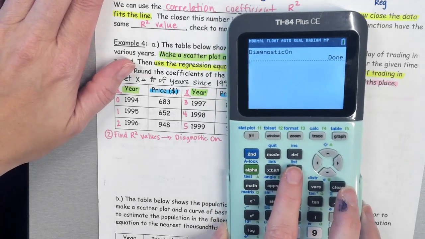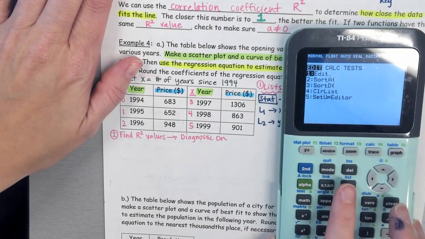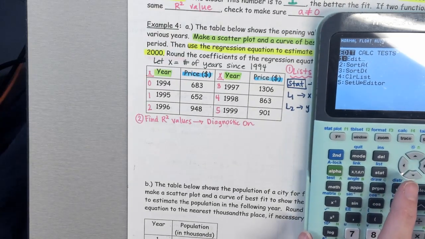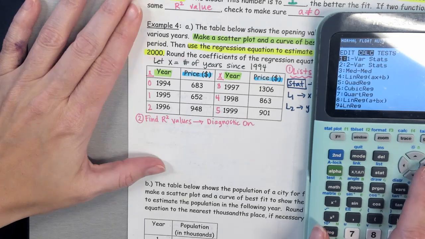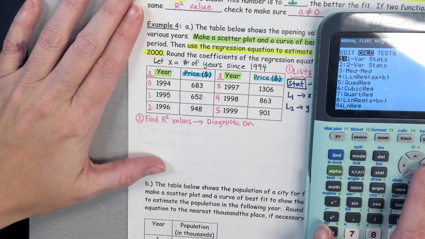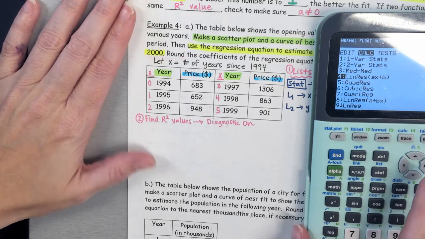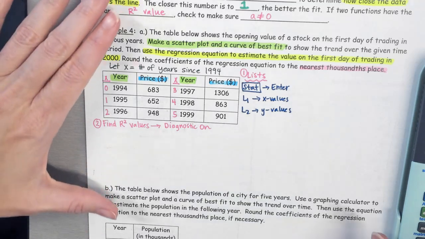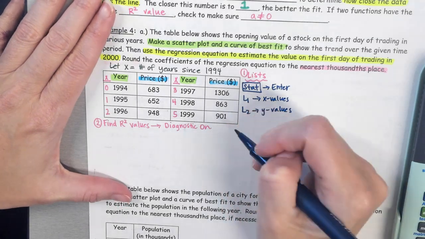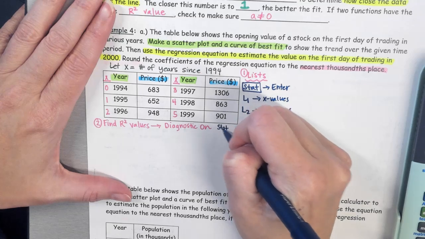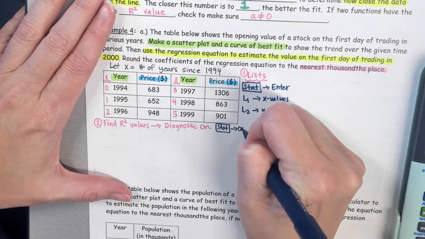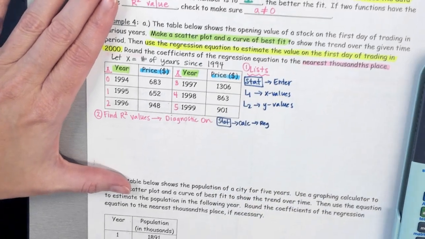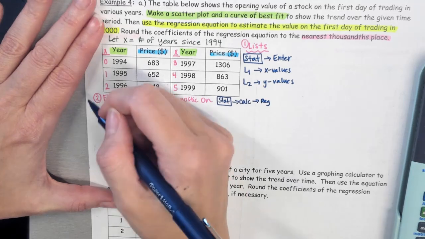What I'm going to do today is show you how to find the linear regression. So we're going to go to stat. We're going to arrow over to calc. And then we're going to go down to linreg. Don't worry, I'll show you again. To find this, you're going to go to stat, arrow over to calc, and find the regression that you want. We're going to start with the linreg.